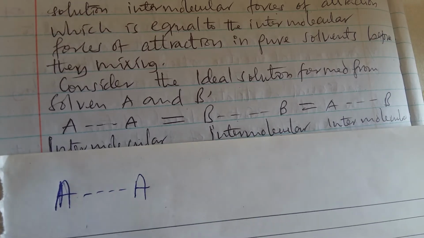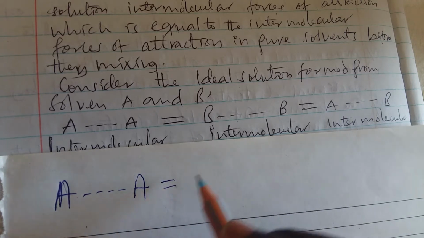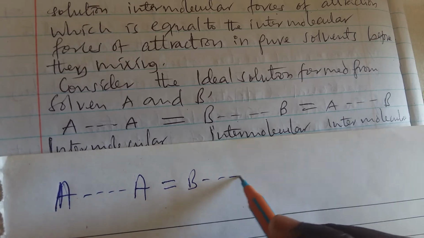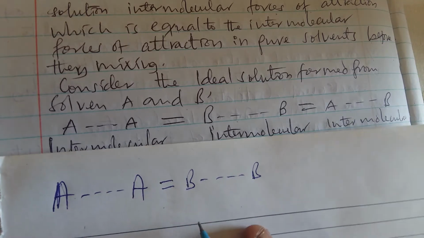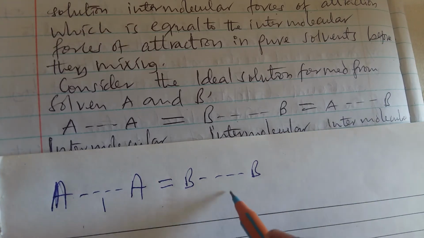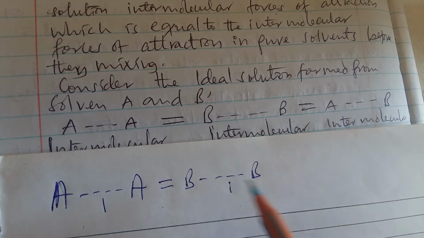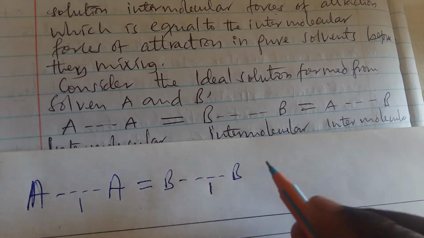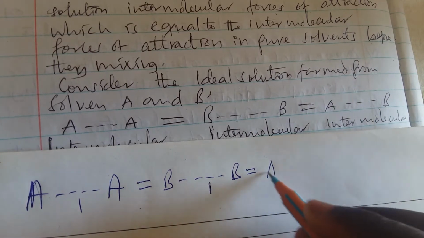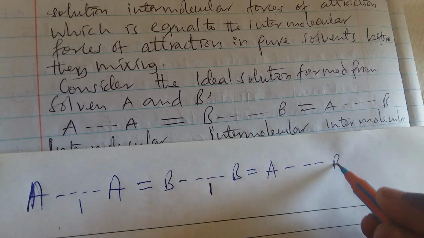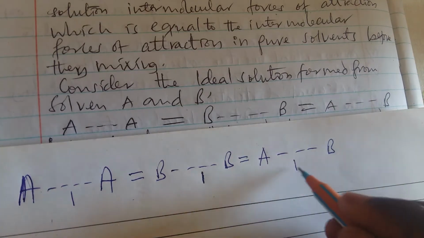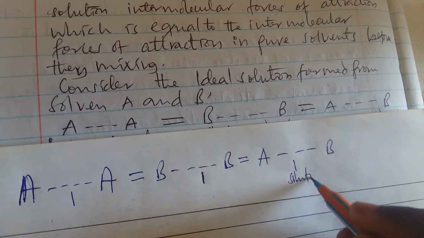This is the pure liquids. Then this is equal to B. Kwa pure liquid A na pure liquid B zina bond ambazo zinafanana. Lakini not only that, but also this is equal to bond between A and B. This is a bond in solution.